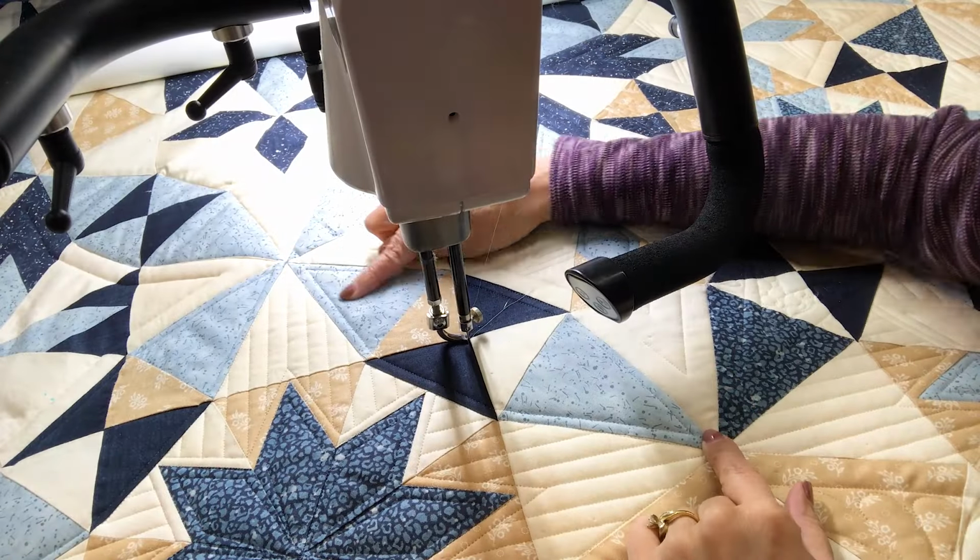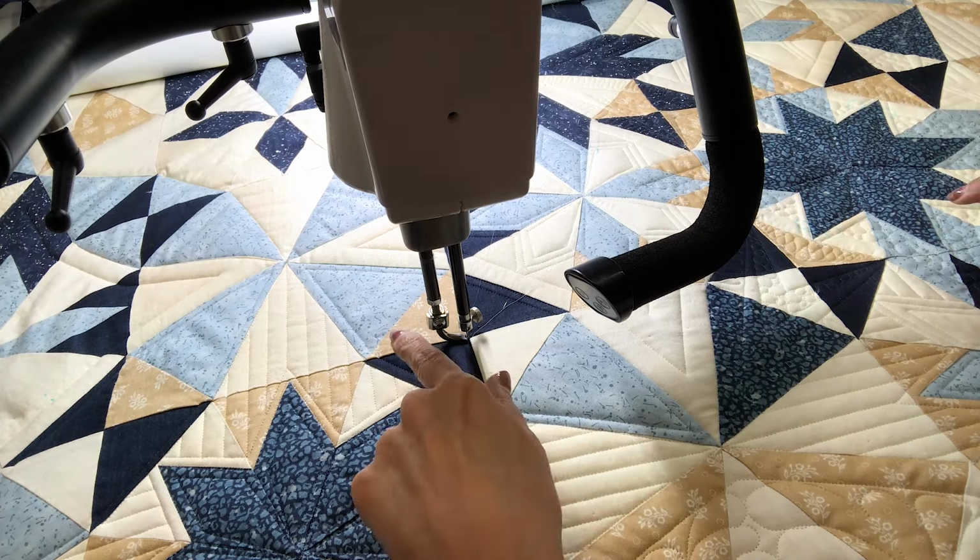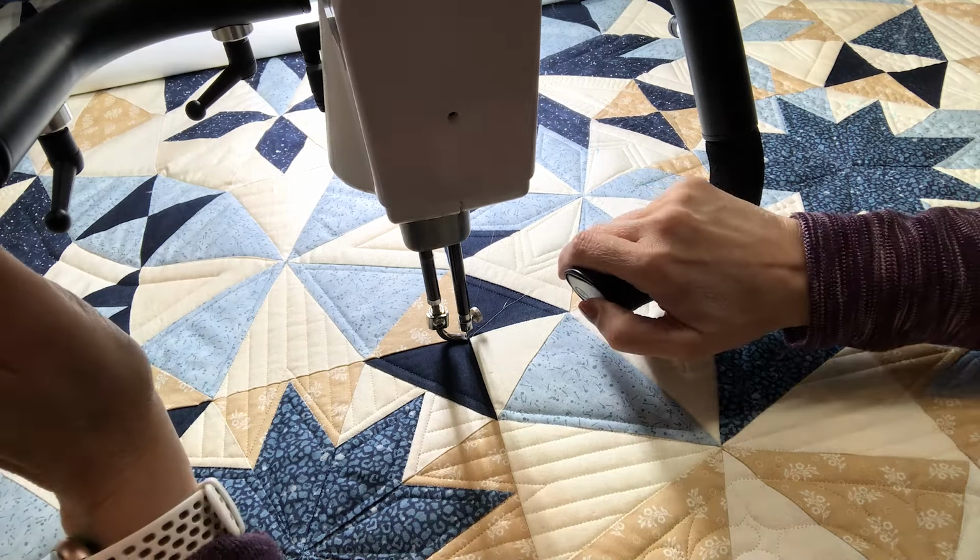Now I'm gonna fill in these melon shapes. I've already done the echo quilting on the inside, the 1/4 inch. So now I'm gonna fill it in with the feathers.